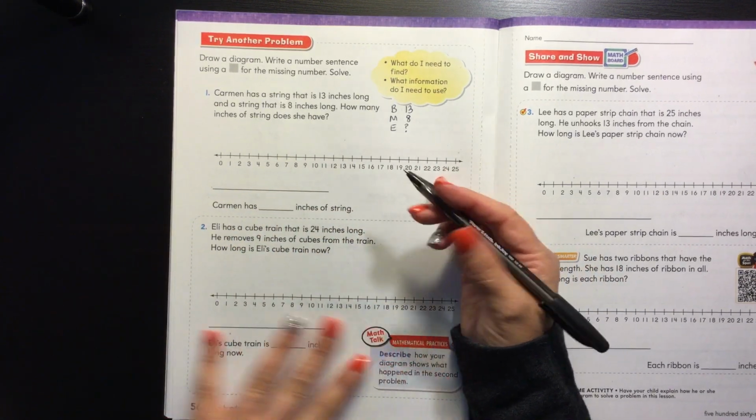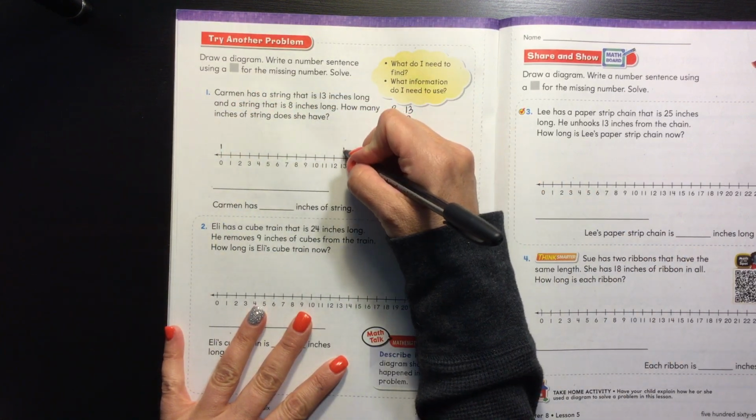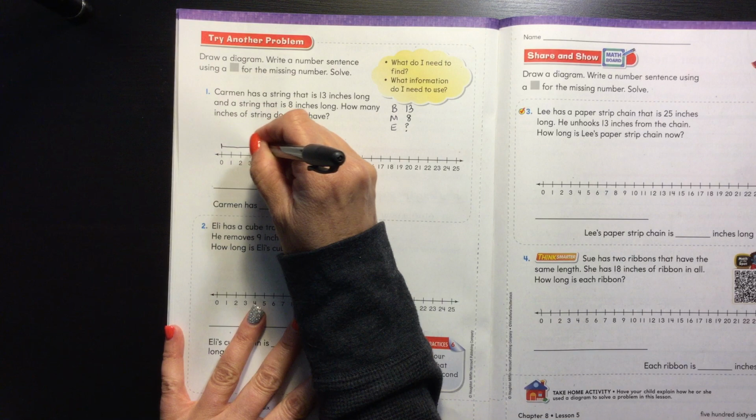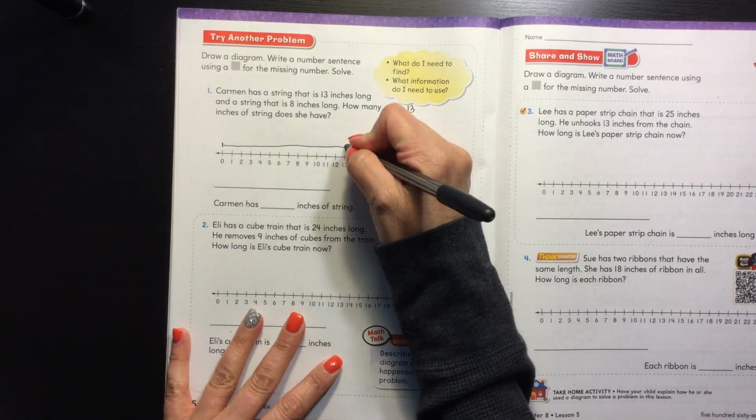So we're going to start by drawing our line. Start at 0, and we're going to draw it out to the 13. So I'm going to go ahead and make my little end marks and draw my line to 13. Go ahead and pause the video and do that.